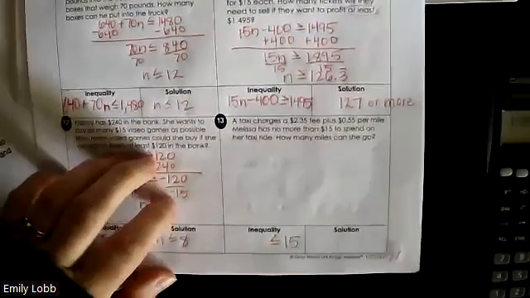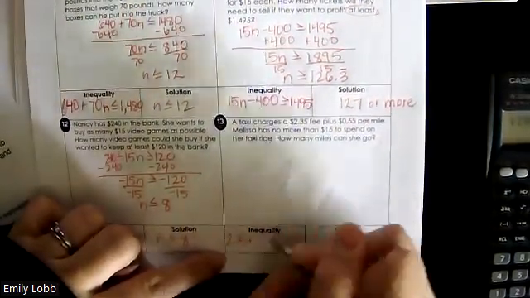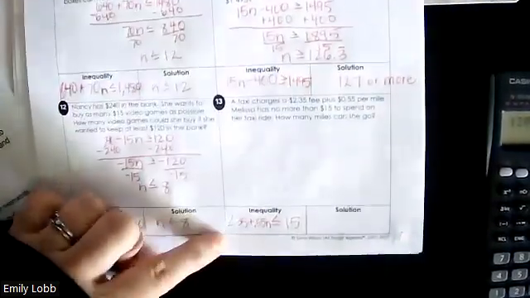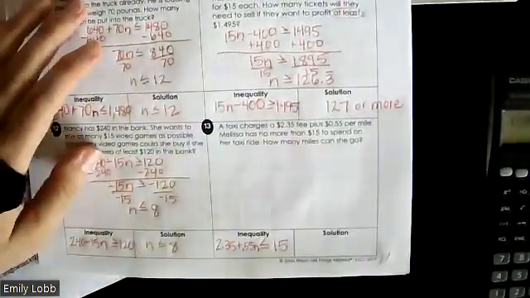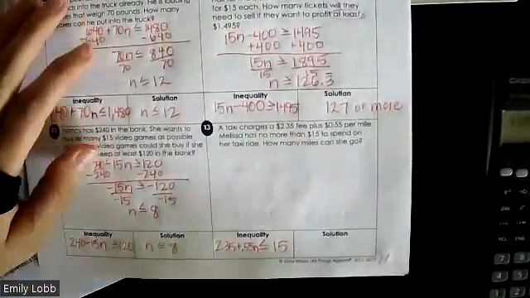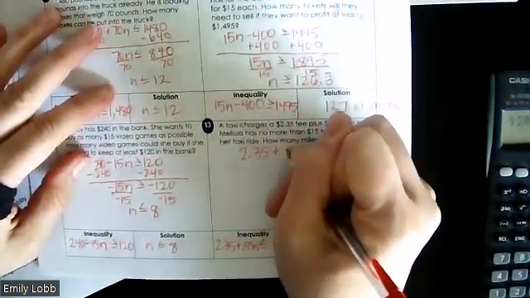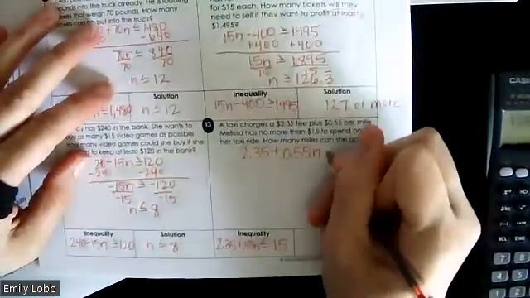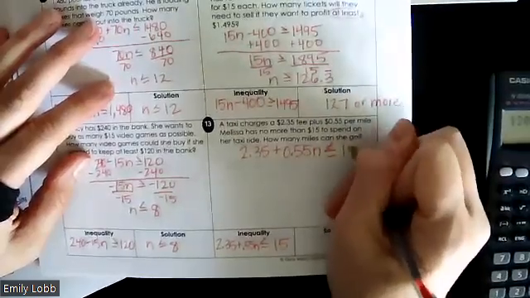So the fee is $2.35 plus this mile charge, right? 0.55n. So we've got decimals in a two-step equation. Don't freak out. 2.35 plus 55 hundredths times n is, I'm sorry, is less than or equal to 15.